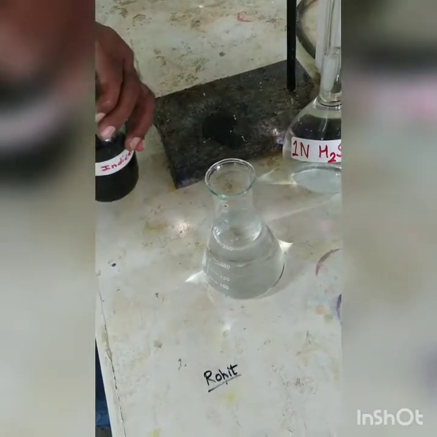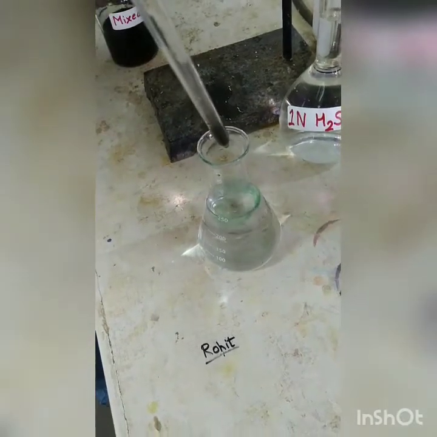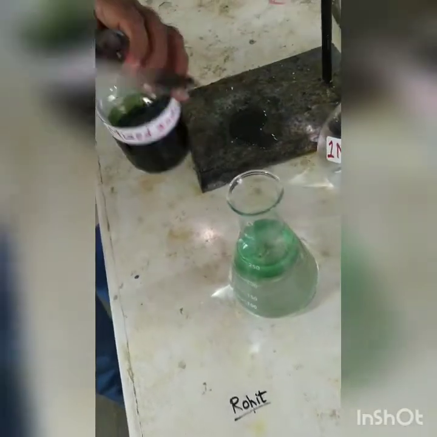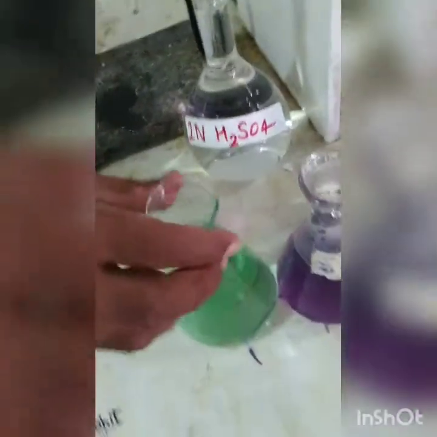Now this is the next sample. Again we are adding 0.5 ml of mixed indicator, and 200 ml plus 50 ml including the boric acid solution was taken. You can see the initial color is green, and then it becomes lavender.